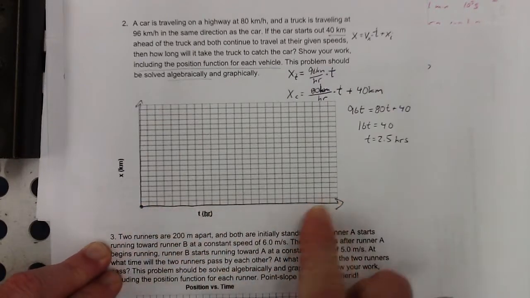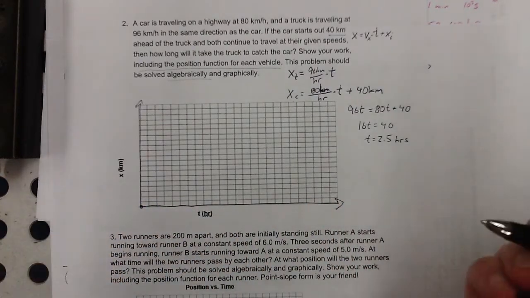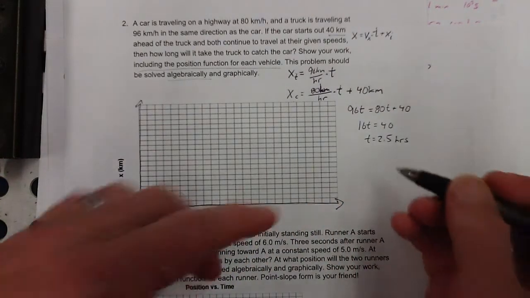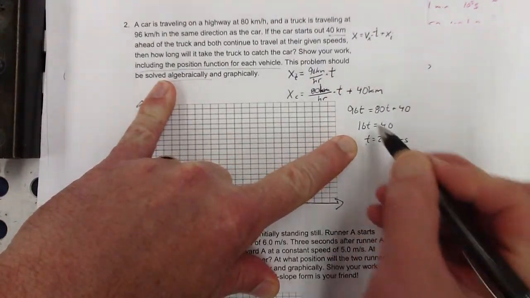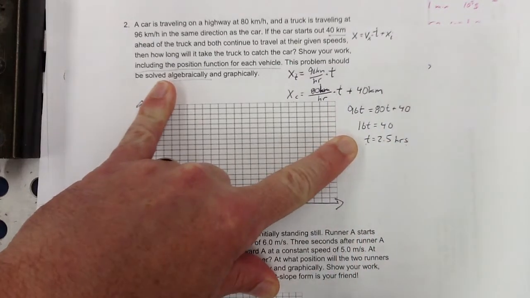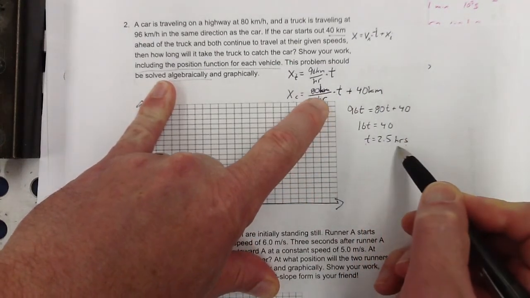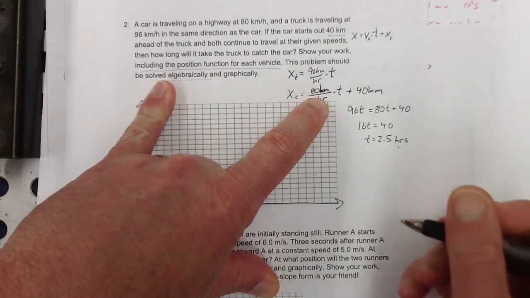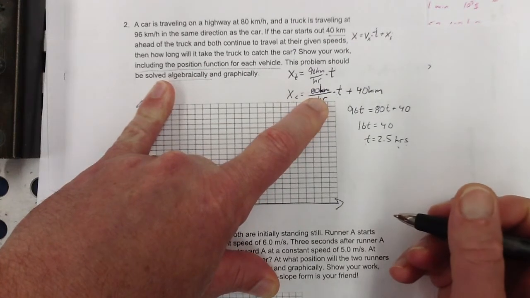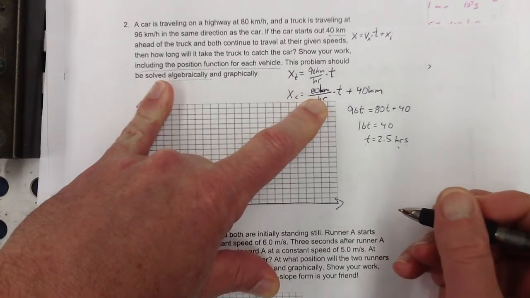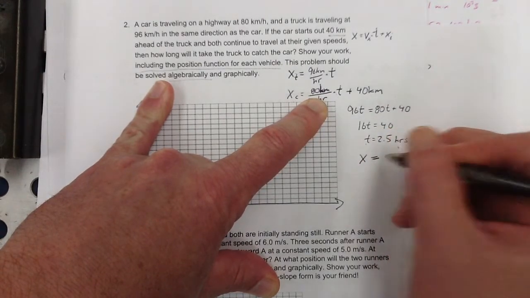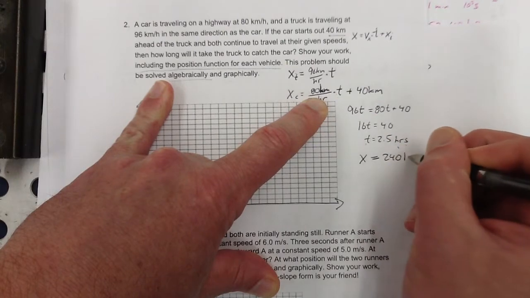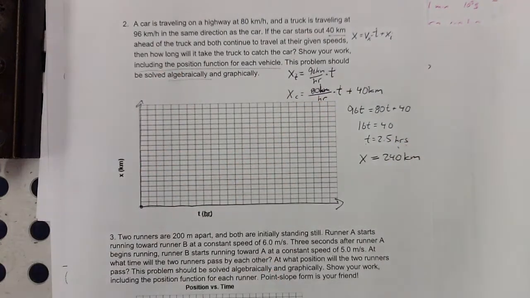That gives me an idea how I might scale this. But where do they intersect? Well, that's just a matter of putting this back into either one of these. So I think I'll put it in here. I can probably do that easier in my head. So 2.5 80s is 200. Right? 80 and 80 is 160, and then a half an 80 is another 40, and then another 40 that I'm adding on here. So the position where they meet is at 240 kilometers. All right.